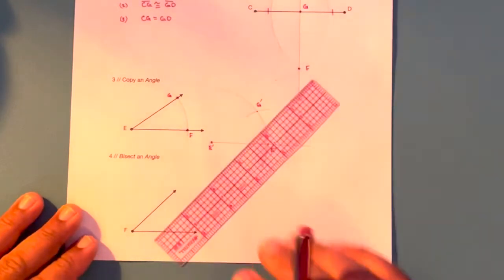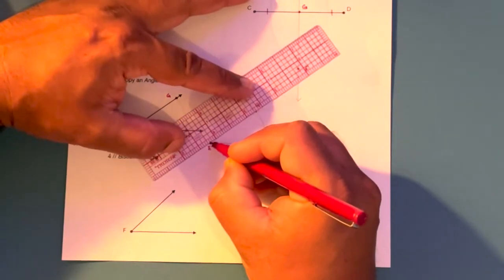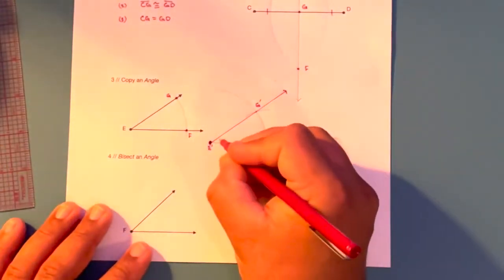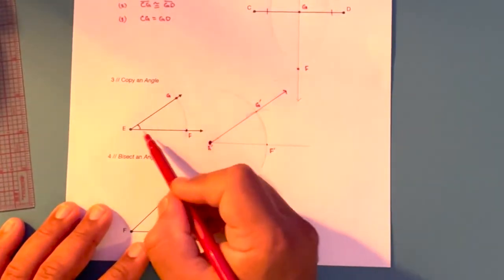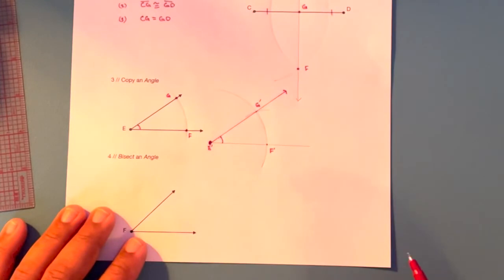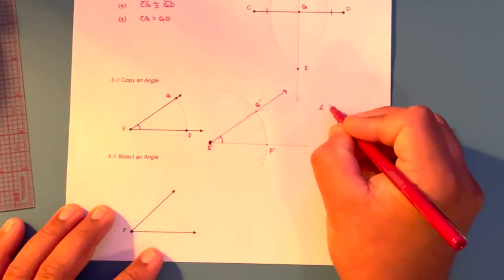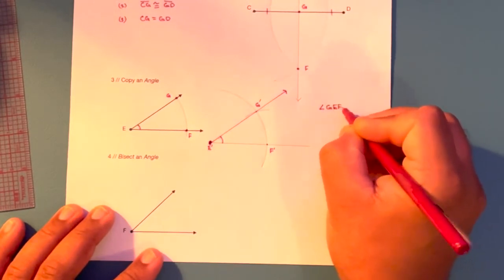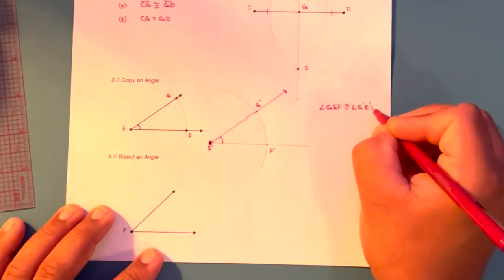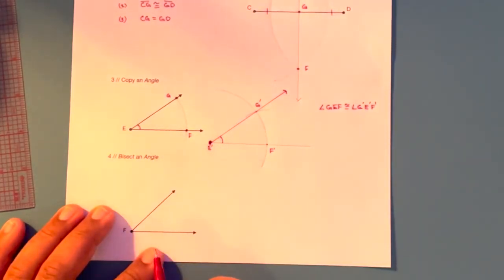Now to finish it off, I'm going to draw a line, or a ray actually, from E prime through G prime. And then I will have the same angle from my original angle GEF on my new angle G prime, E prime, F prime. So I know that the angle GEF is congruent to angle G prime, E prime, F prime, which is our math way to say that those are congruent angles. They're the same shape.